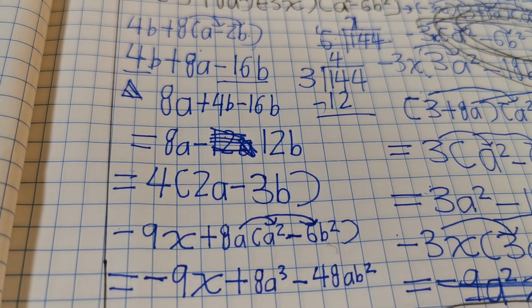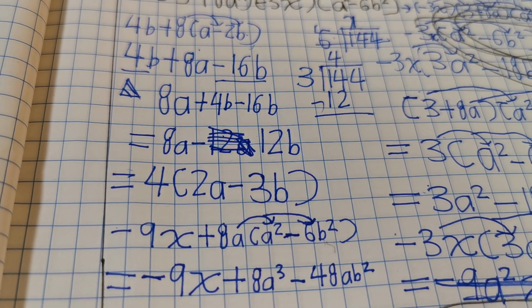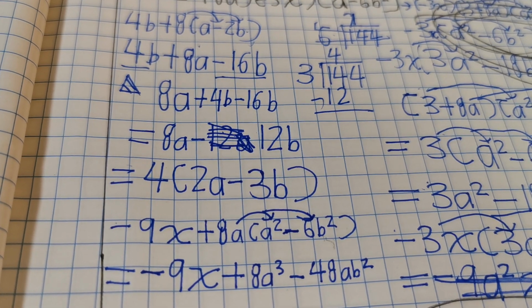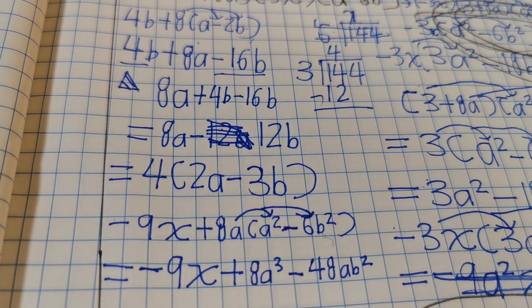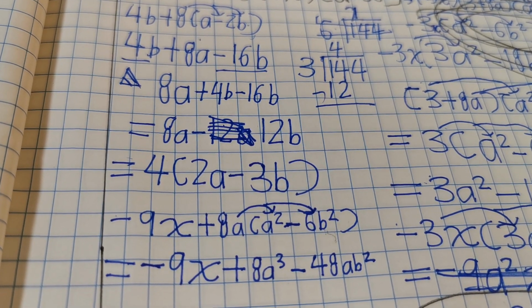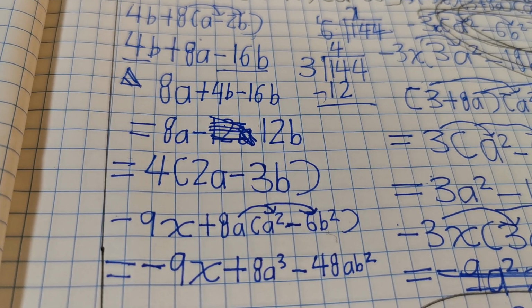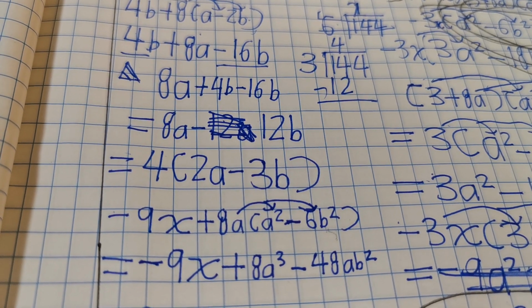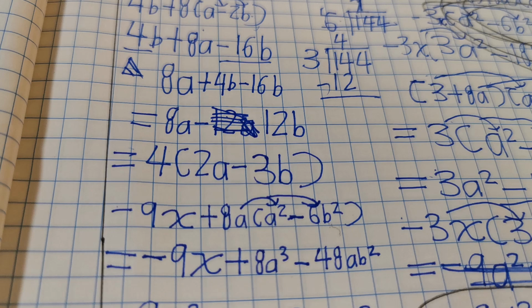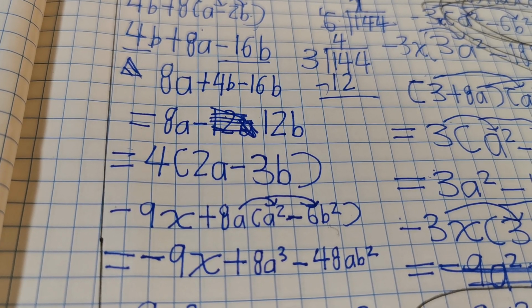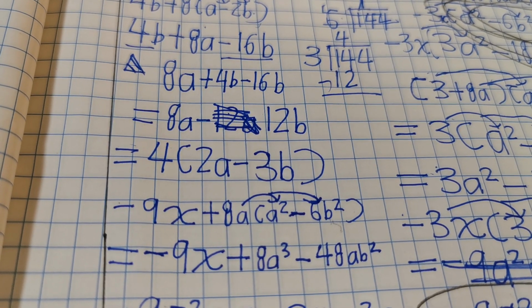The second step is after we expand, and then the third step is we combine all the things we expanded and collect like terms. 4b and negative 16b gives us negative 12b.